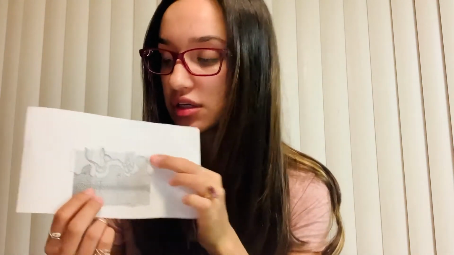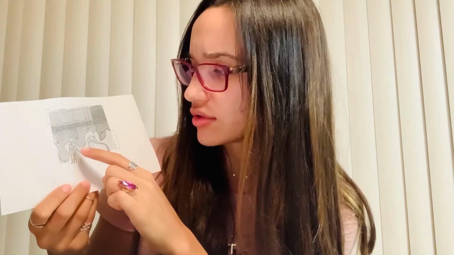Overall, the areolar tissue contains a lot of white blood cells, which fight against pathogens in the body. I forgot to go back and talk about the Langerhans cells, which are these here.